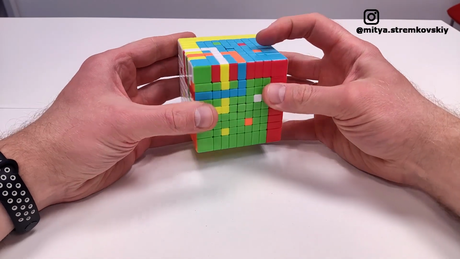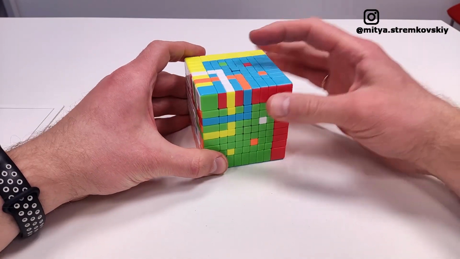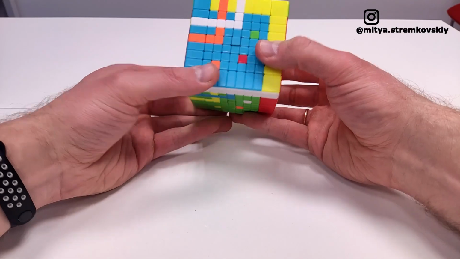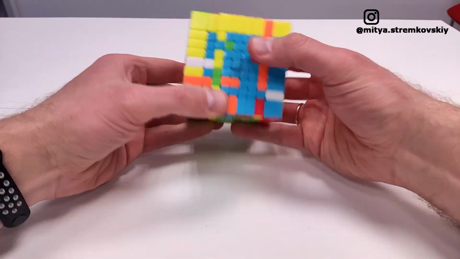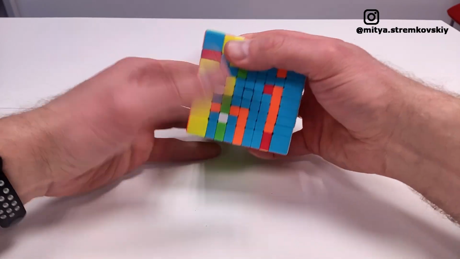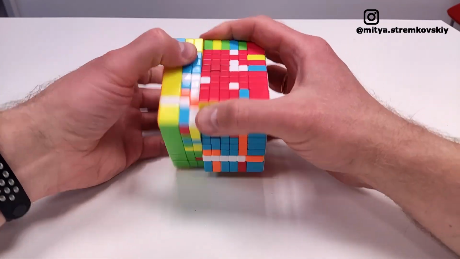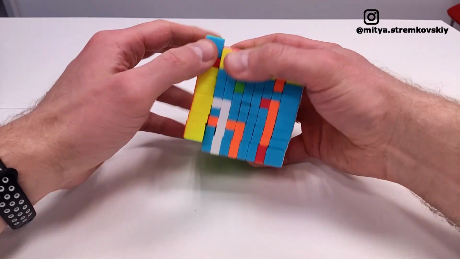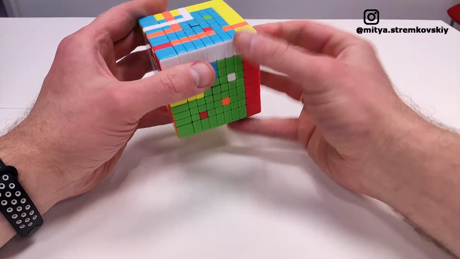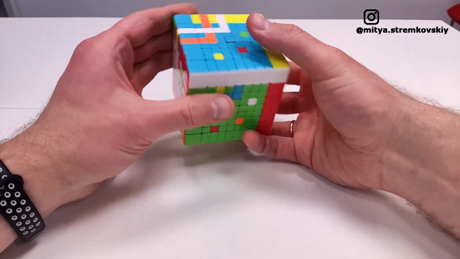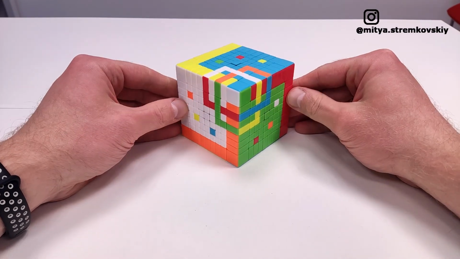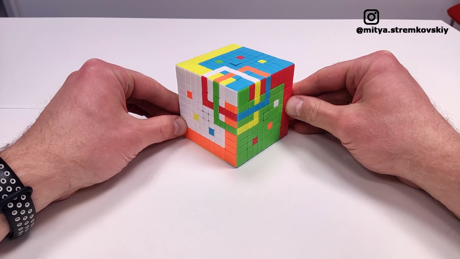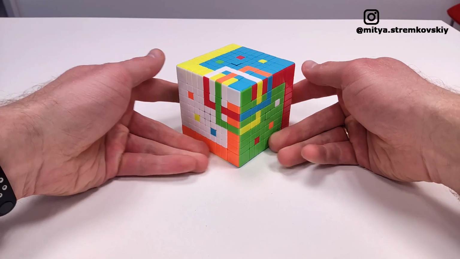And I move yellow color here. So now we have this pattern completed there.